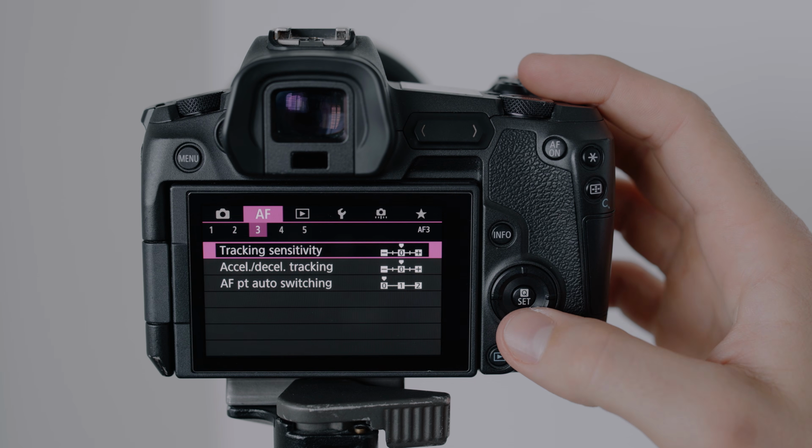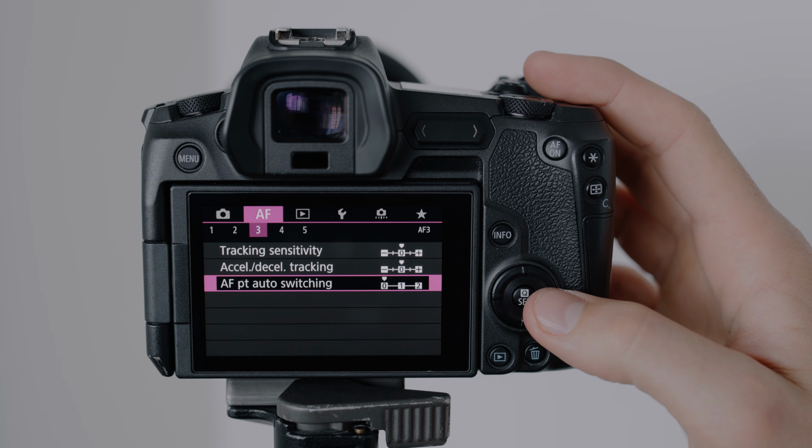So moving over to the third tab now, and I just leave all these settings at default. However, I think you should play around with it and see what you like best. So that's all I'm going to be touching in the autofocus menu.